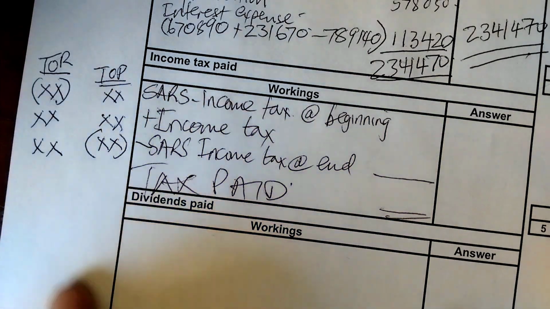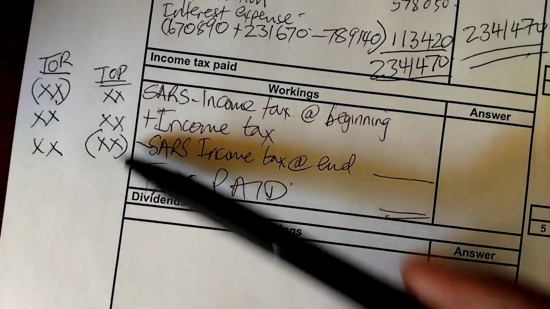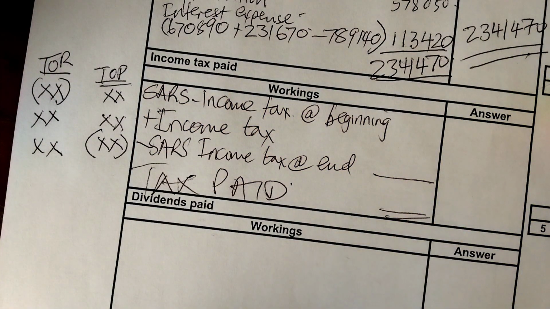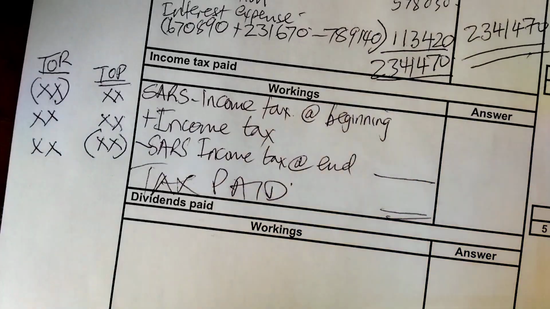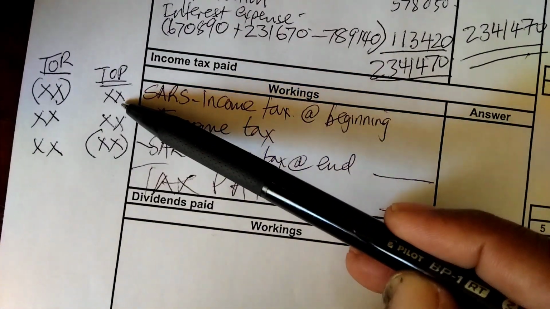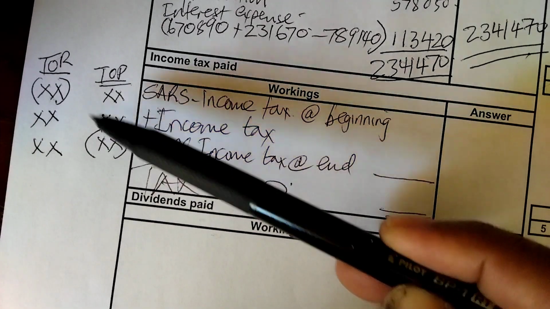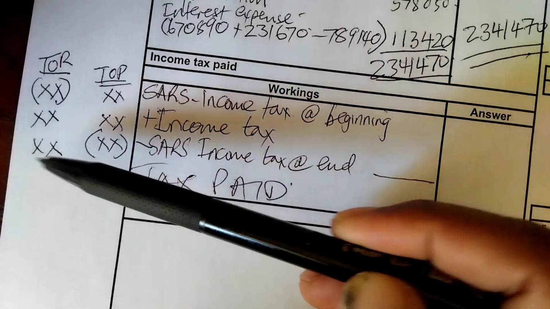Now, why am I showing you this? It's because normally when they give this to you in the exam, the cash is always one of the balances. Either one of the balances will be a receivable and the other is a payable, or they're both payables or they're both receivables. So you need to know how to then manipulate and play around with the signs there. So to make it easy for you, if your balance is at TOP, then the balance at the beginning is out of brackets, the balance at the end is in brackets, and then TOR, the balance at the beginning is in brackets, the balance at the end is out of brackets.